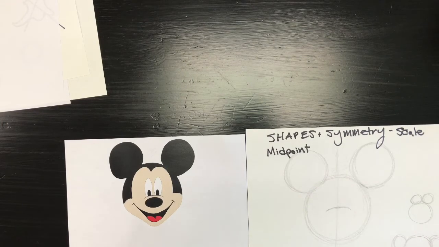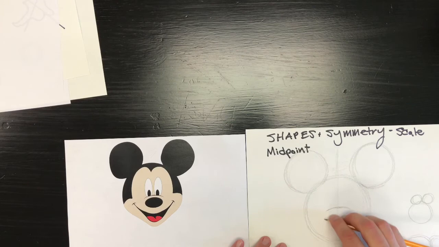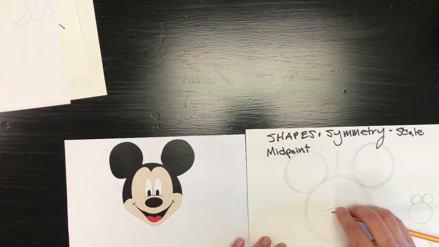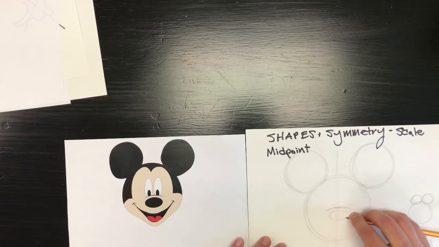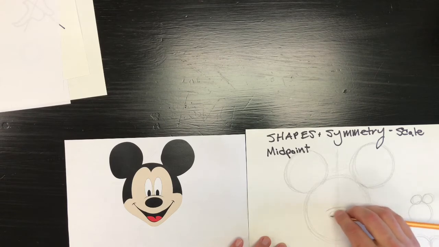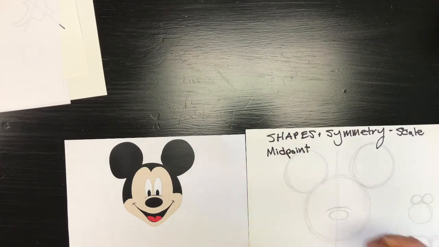Next, I would probably add the nose. The nose is just an oval. So it's basically like creating a circle, but just a longer movement with your arm. So you should still be using your arm movement. You can draw it this way, but I still recommend trying to move some of your arm to that point.